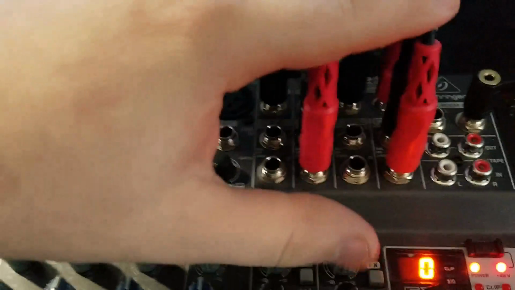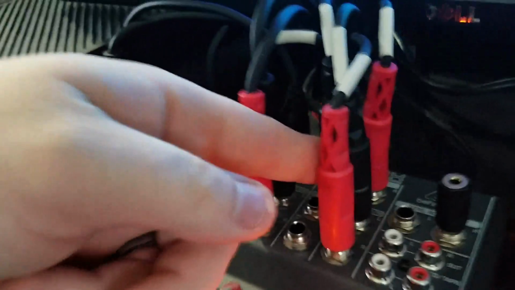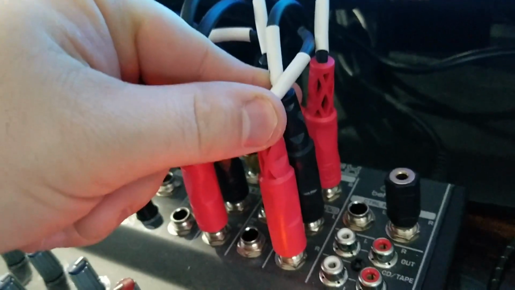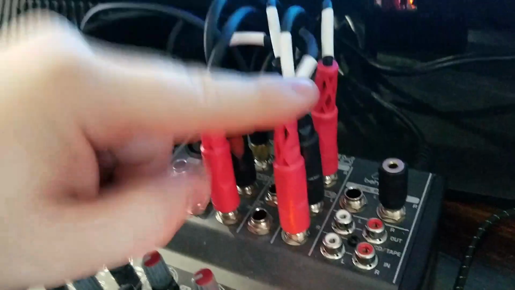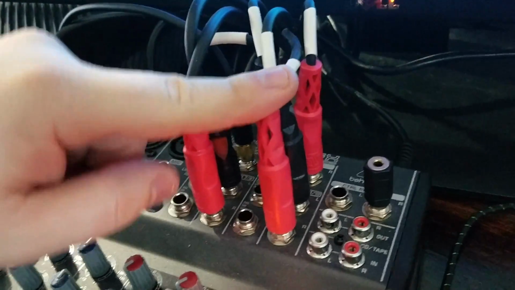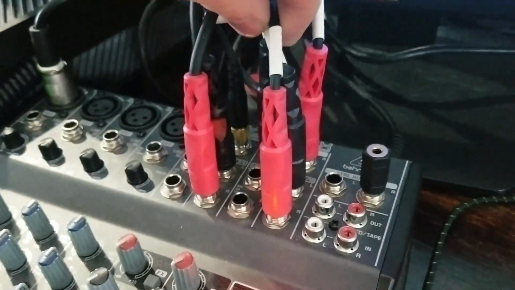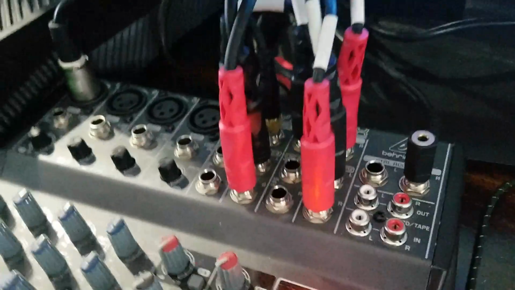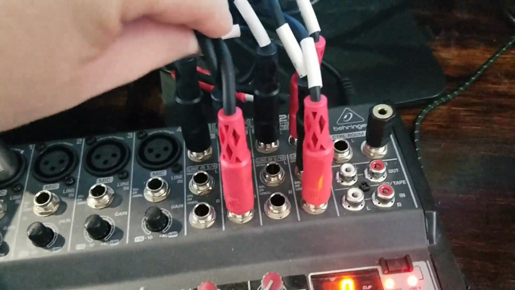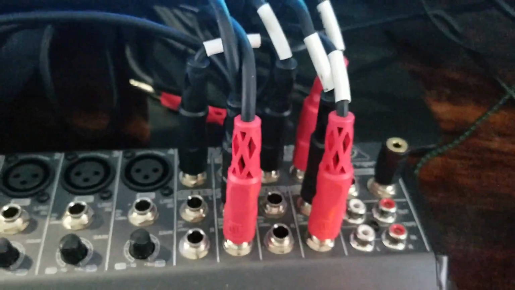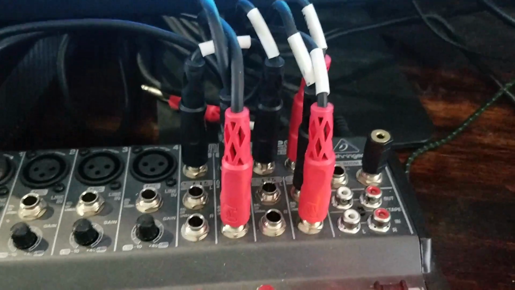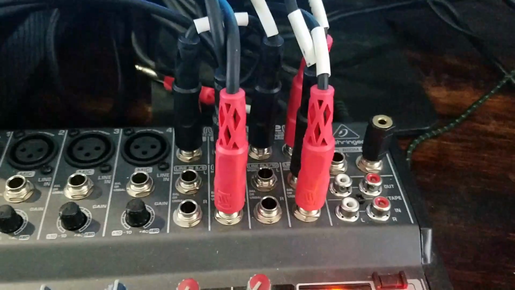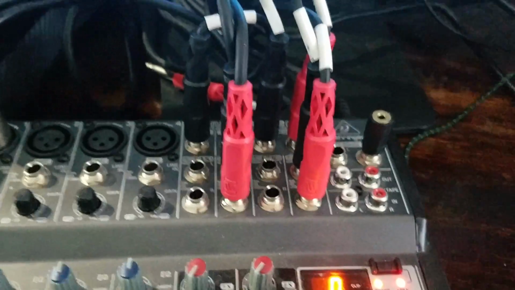So this pair here come from the computer. That's where I pick up the Spotify sound, game chat, or sorry, party chat, soundboard, that type of thing. This comes from an adapter. I had to buy an adapter for optical cable to analog. So that's what that little guy is down there.